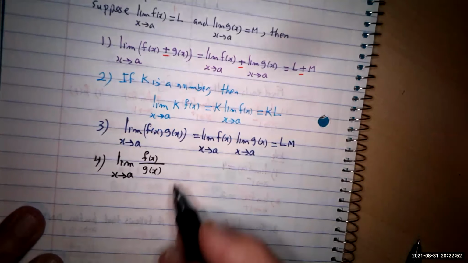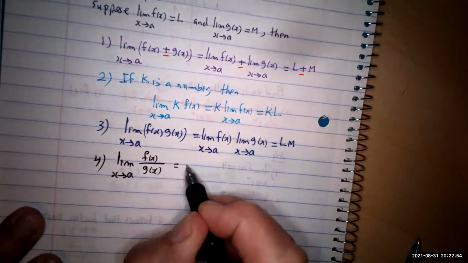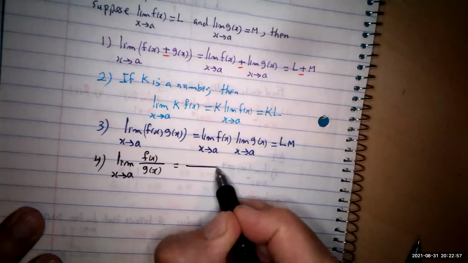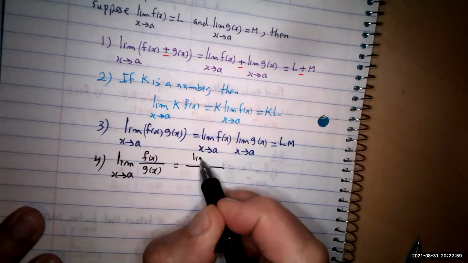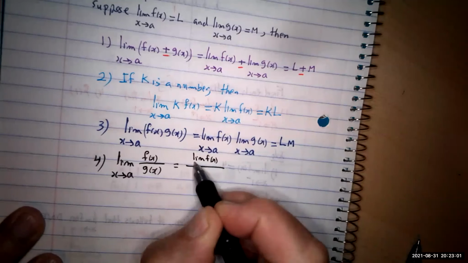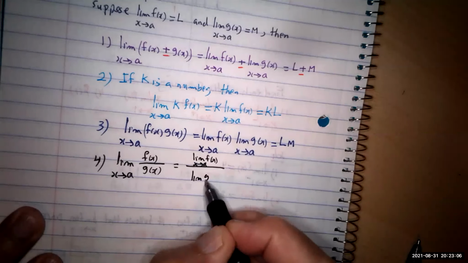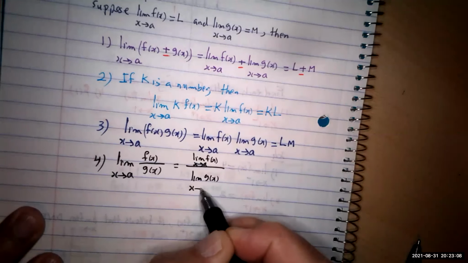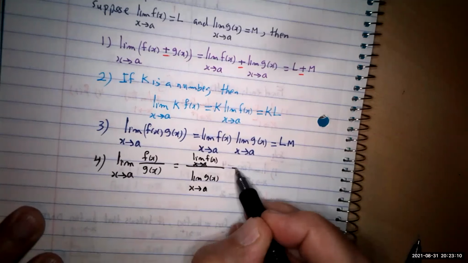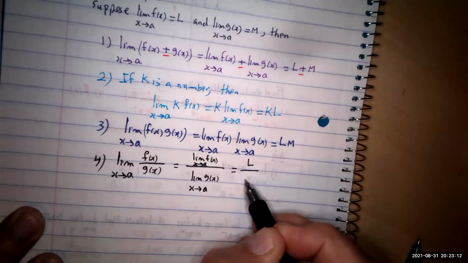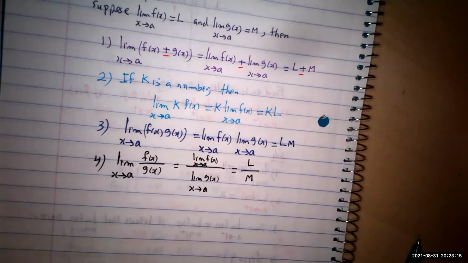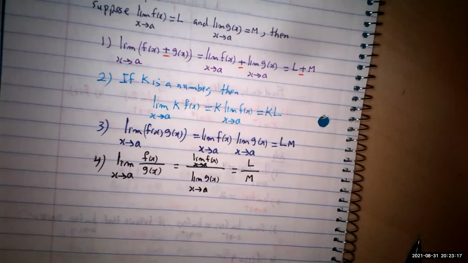You find the limit, and it's going to be equal to the limit of f of x as x goes to a on top, and the limit of g of x as x goes to a on the bottom. So the top would be L, the bottom one would be M. So the limit of a quotient of two functions is the quotient of their limits. That gives us the result.